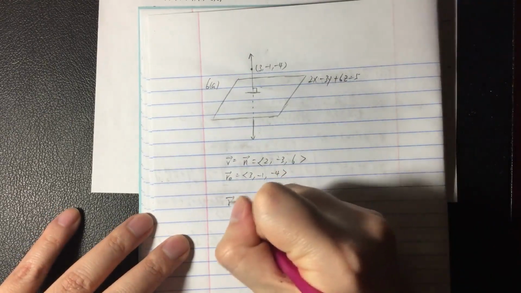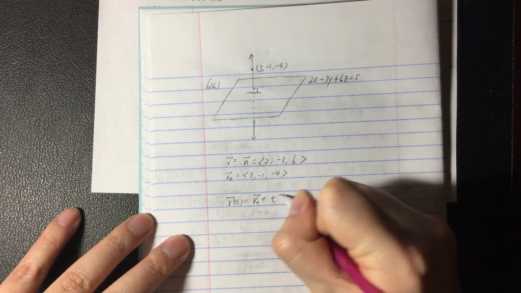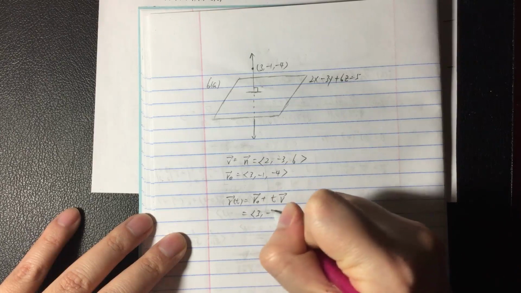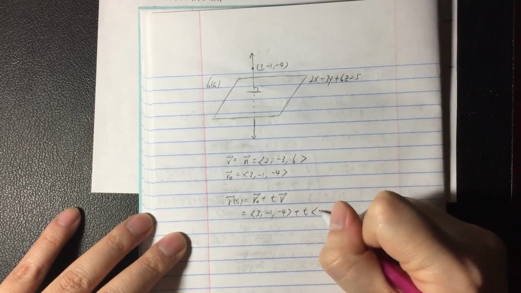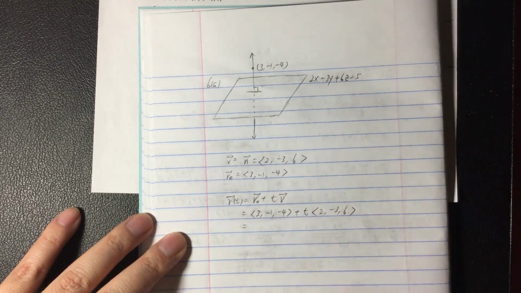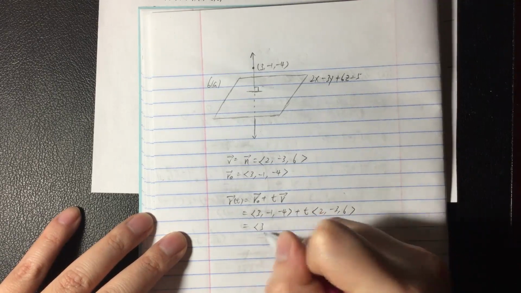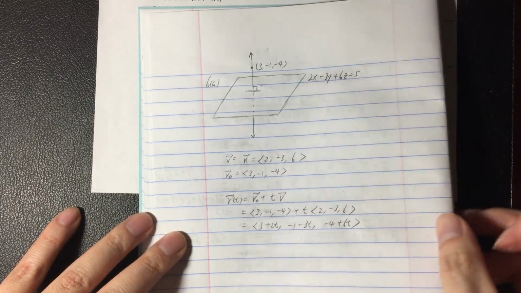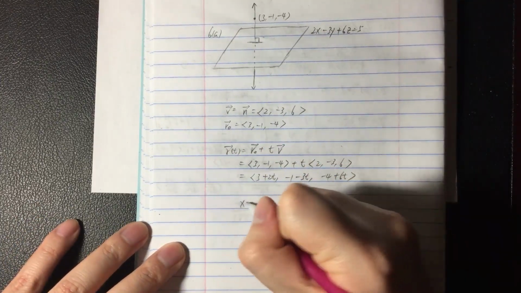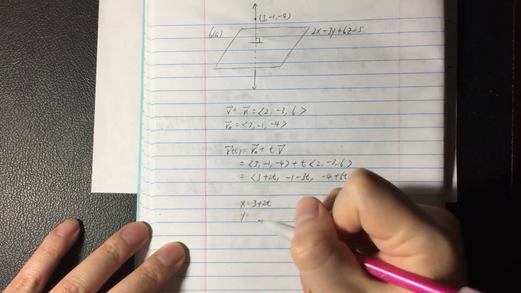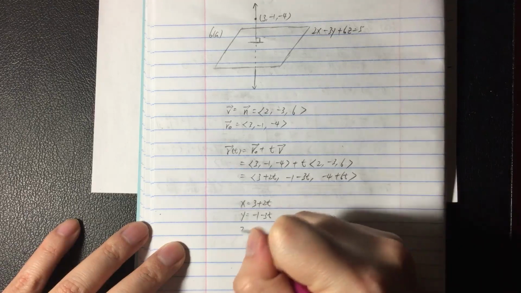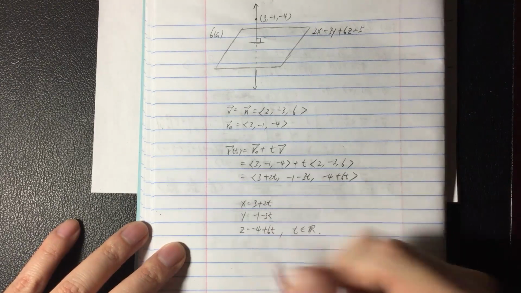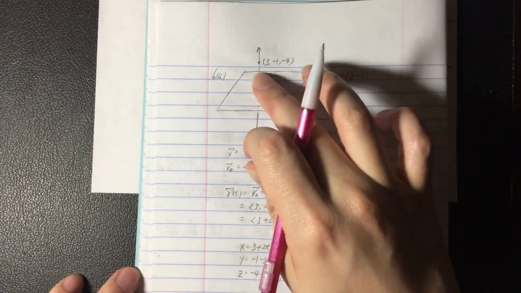The equation of a line is R of t equal to R0 plus t times v, where R0 is a point on the line and v is the directional vector of the line. R0 is 3, negative 1, negative 4. V is 2, negative 3, and 6. Distribute t and add the vectors. I have 3 plus 2t, negative 1 minus 3t, negative 4 plus 6t. If we write the line as parametric equations, we have x equal to 3 plus 2t, y equal to negative 1 minus 3t, z equal to negative 4 plus 6t, where t can be any real number. That's an equation of the line perpendicular to the plane and passing through the point 3, negative 1, negative 4.